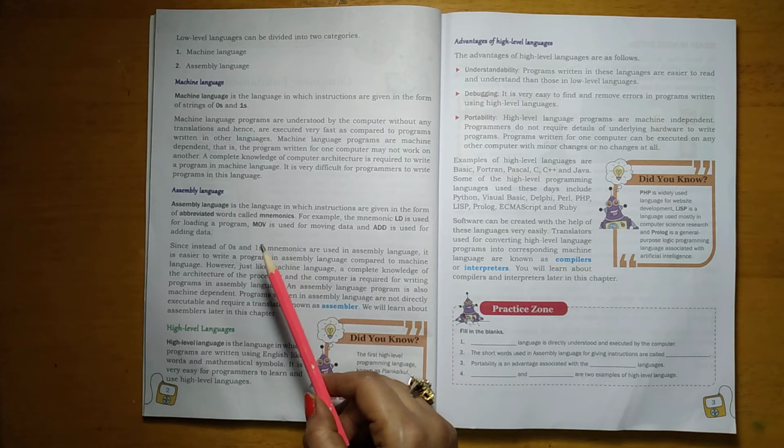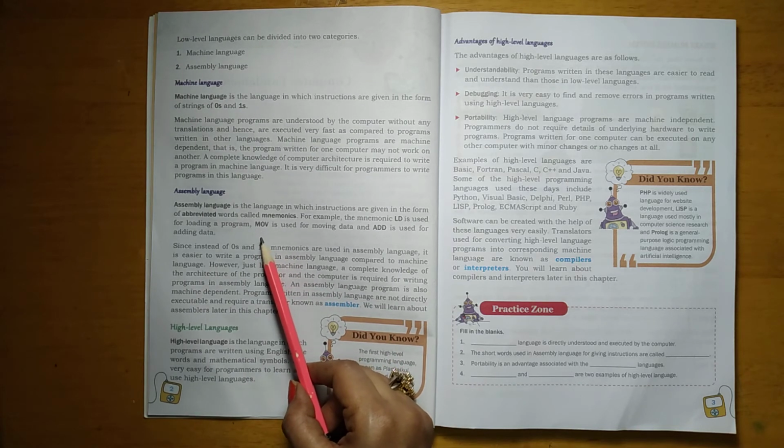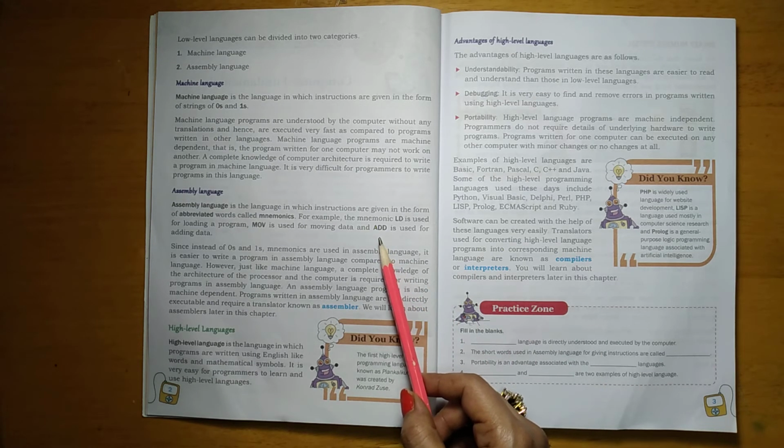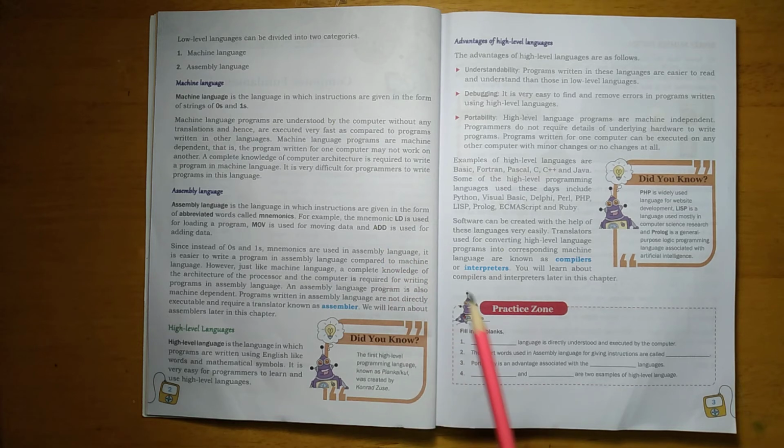And the other mnemonic MOV, move, is used for moving data. And another mnemonic called ADD is used for adding data to calculate the sum. So here, instead of zeros and ones, mnemonics are used in assembly language, and it's easier to write a program in assembly language compared to machine language.